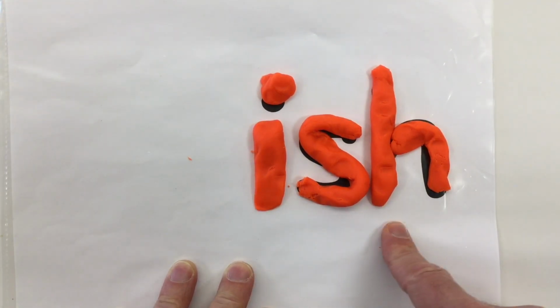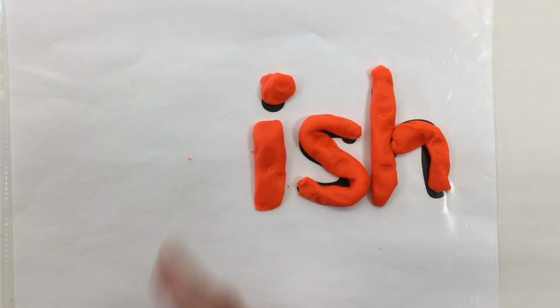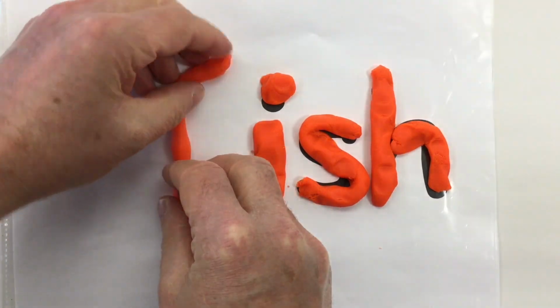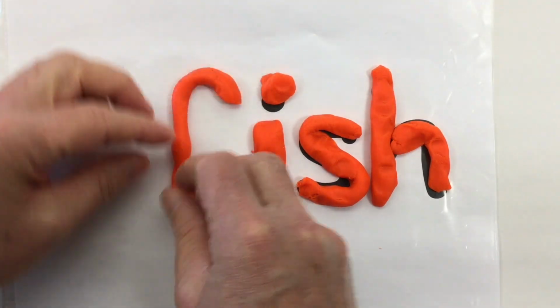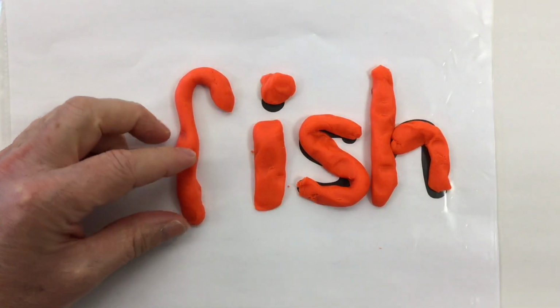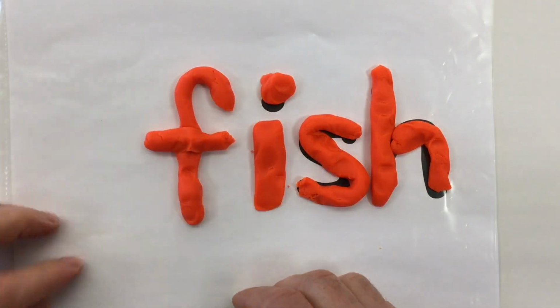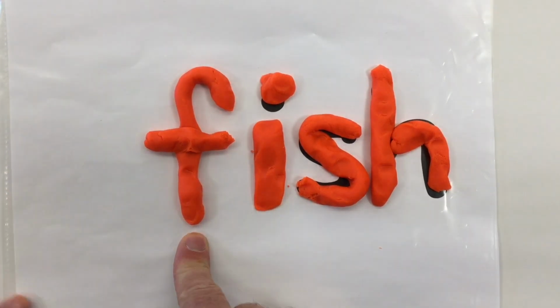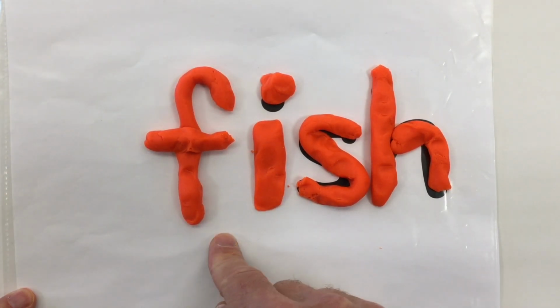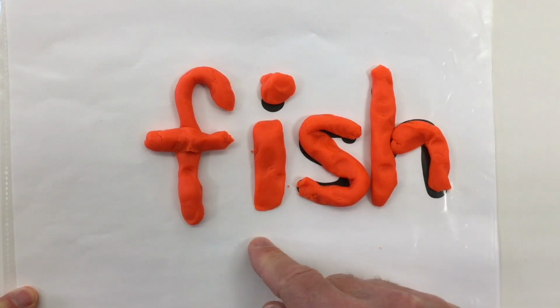Okay, I've got my letters covered for ish. Let's add some letters to the front. If I add a letter F in front, I get fish.